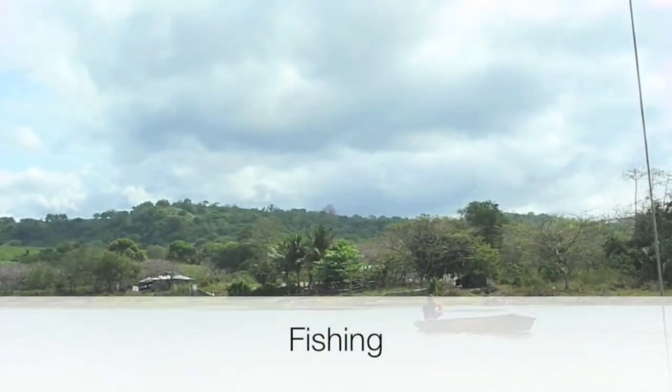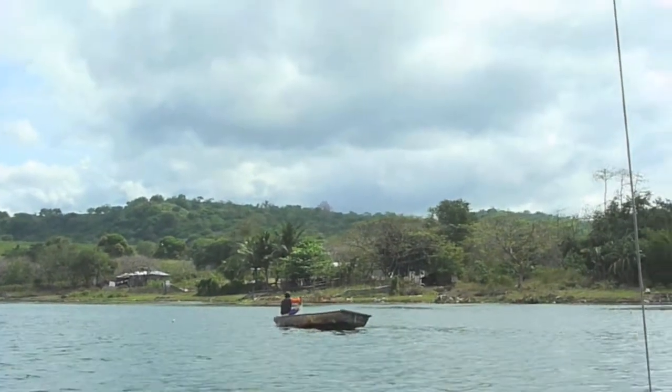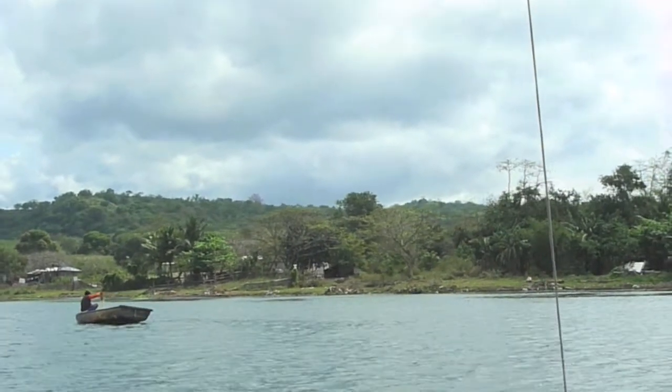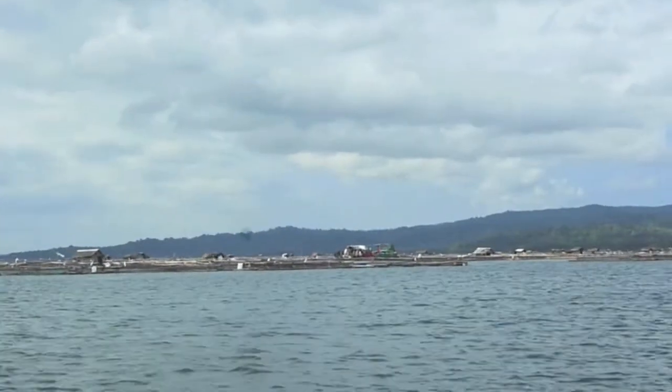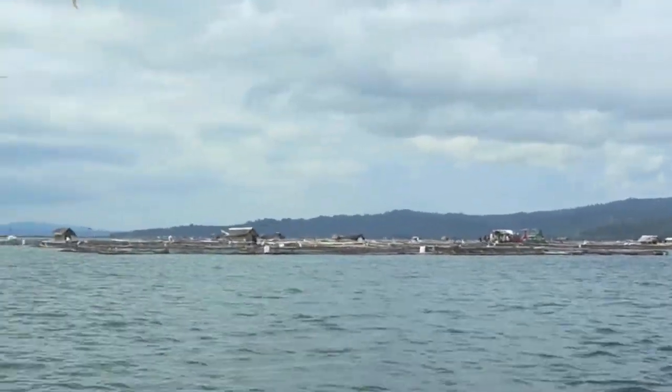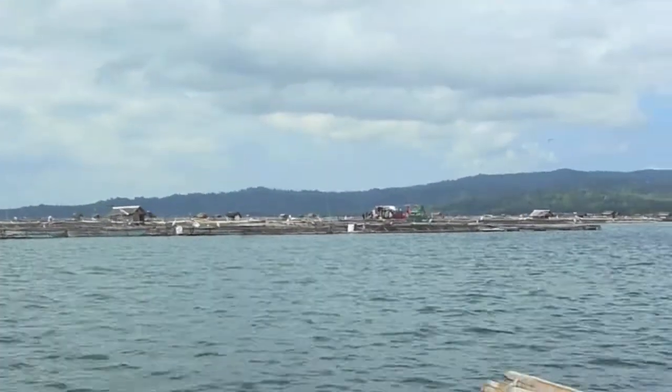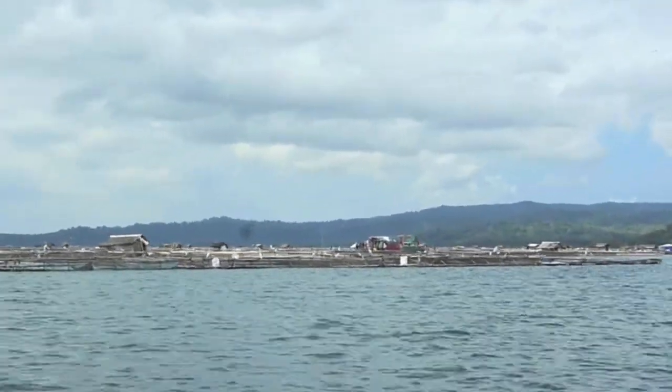Fishing. Water is nutrient rich from volcanoes. Nutrient-rich water provides good spawning grounds for freshwater fish. Fishermen have built underwater contraptions to catch fish so that they may be available on the market.